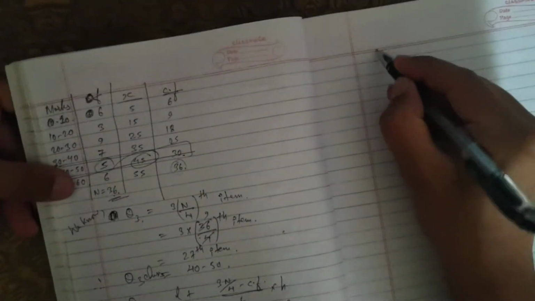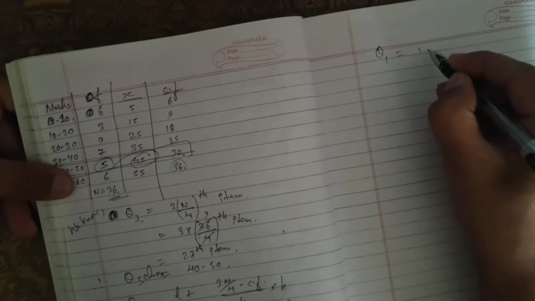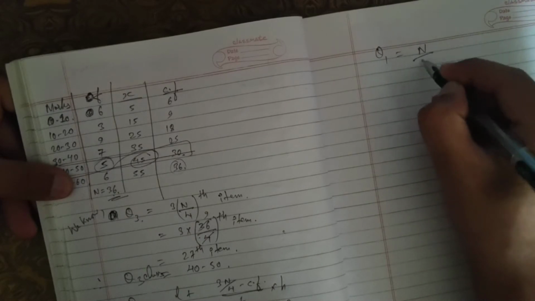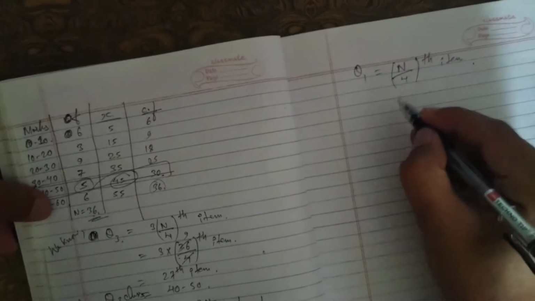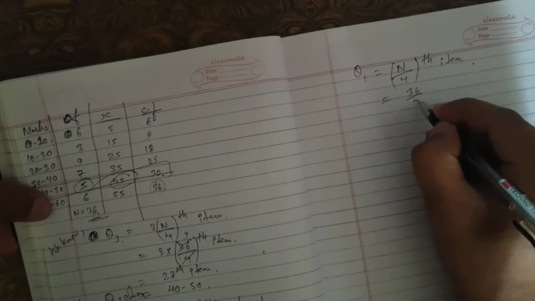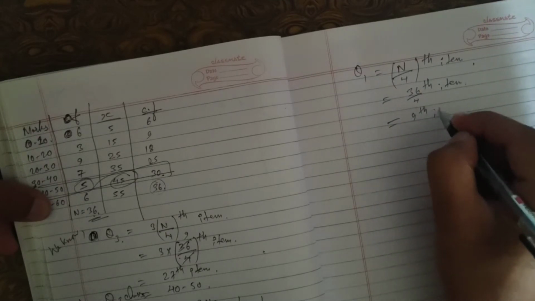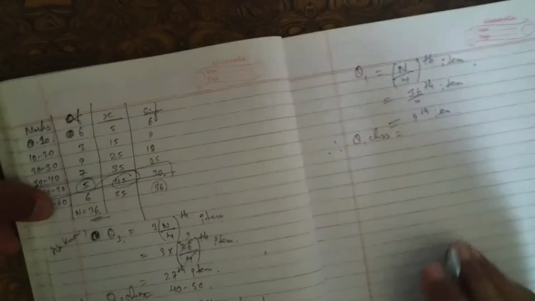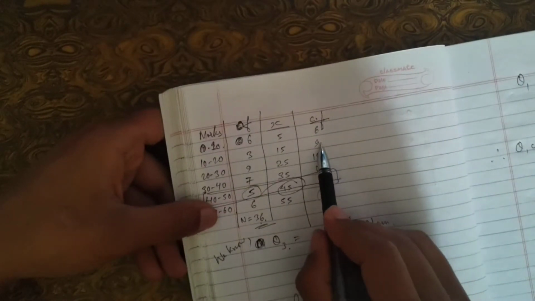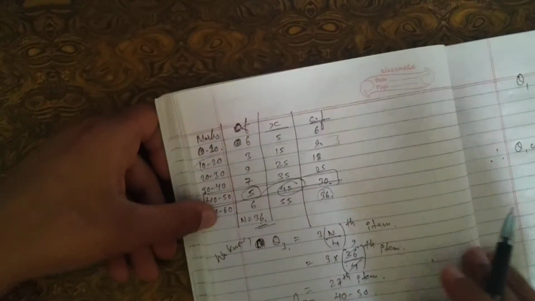So how do we solve Q1? Q1 is equal to 1 times n by 4th item, right? So how can we compute that? 36 divided by 4th item, which is basically the 9th item, right? So the Q1 class will lie in, since the 9 is over here, our class will be this 10 to 20.